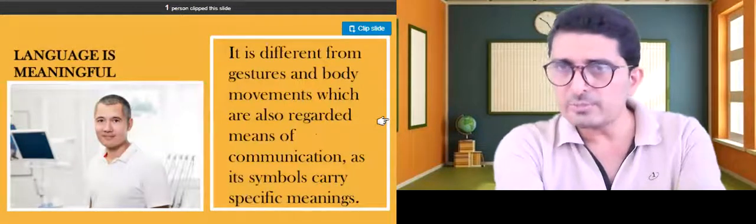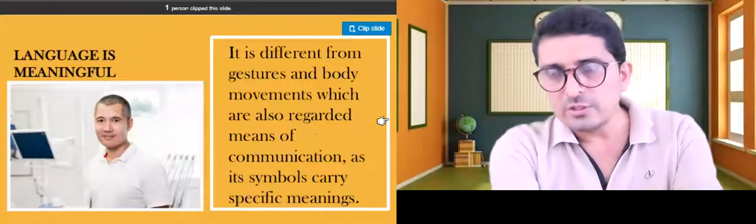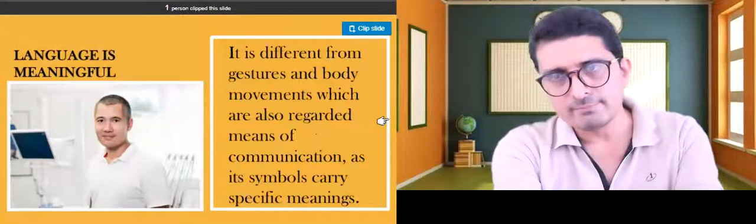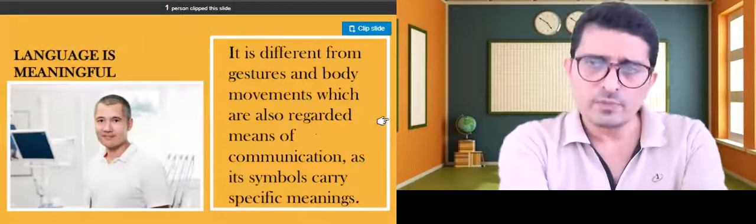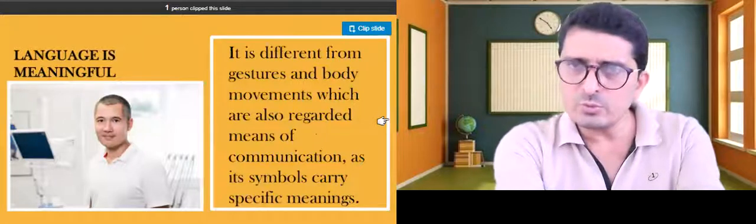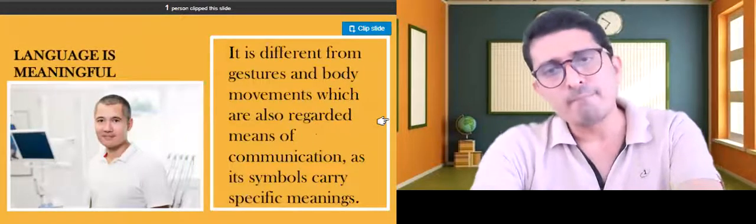If you're using gestures, sometimes there may be some confusion. For example, if you use a particular gesture, the receiver may not be able to catch what you intend. There may be some confusion, but when you use words and sentences, there is no confusion. So language is meaningful. It can convey whatever you want to convey to another person without missing any point. Language is humane, language is symbolic, language is meaningful.